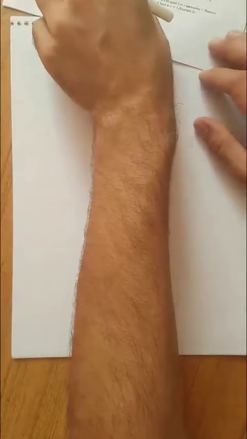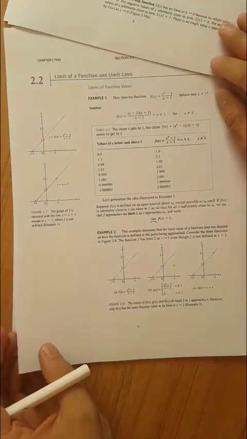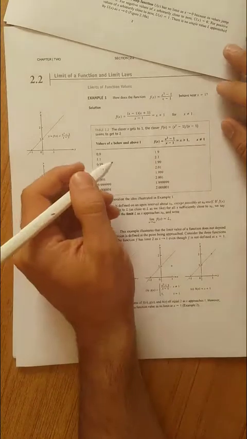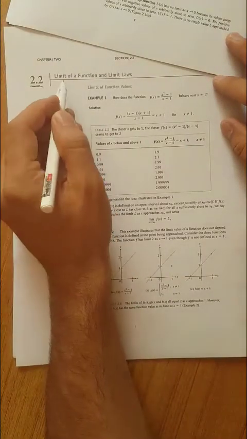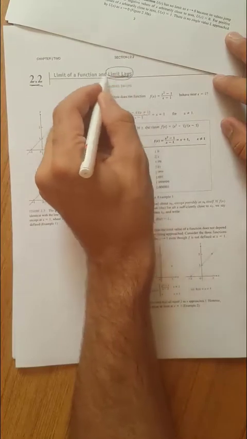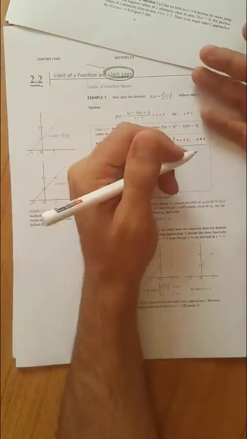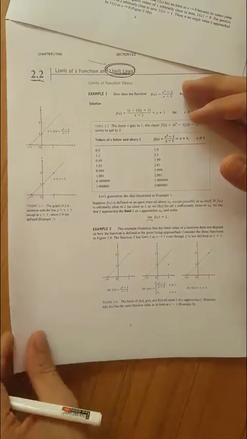Now I'm going to talk about another thing in another section: limit of a function and limit laws. In this section our focus will be on the limit laws. How can we deal with the limit? Can you divide or not? That's all about the limit rules. So here's the limit. And what's the meaning of the limit?